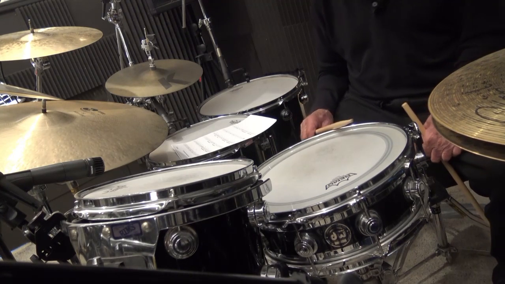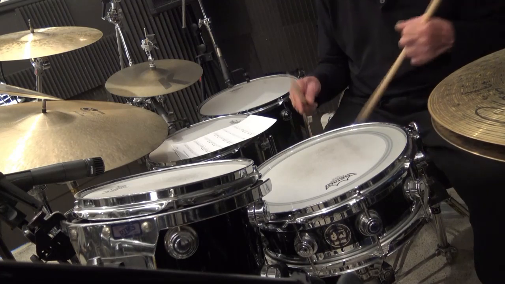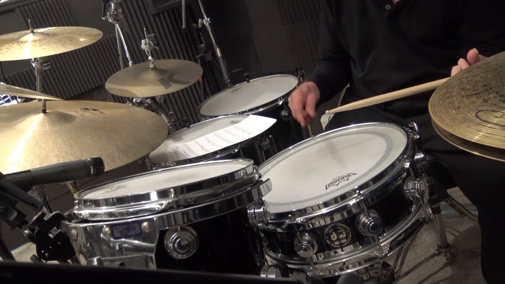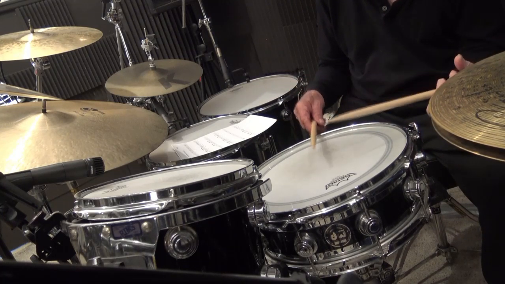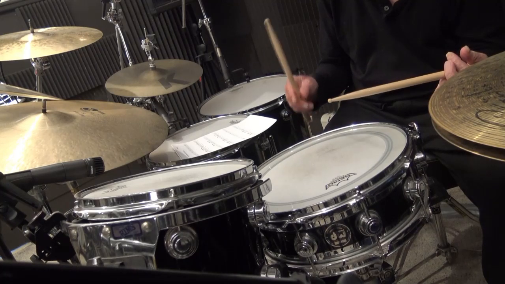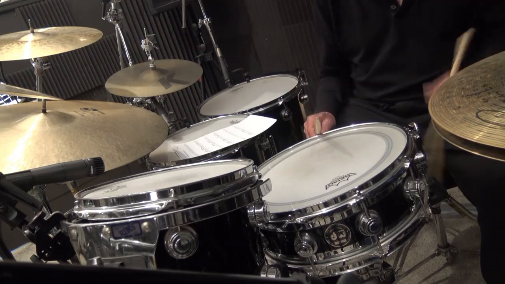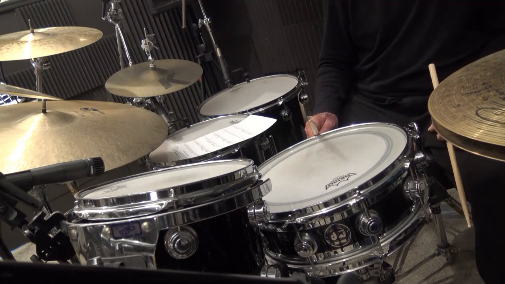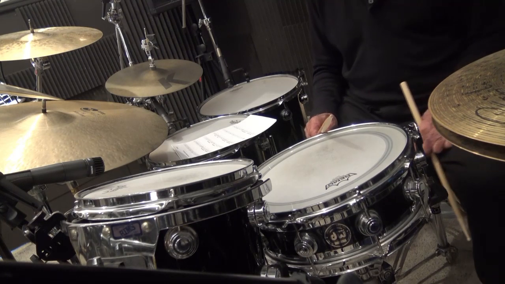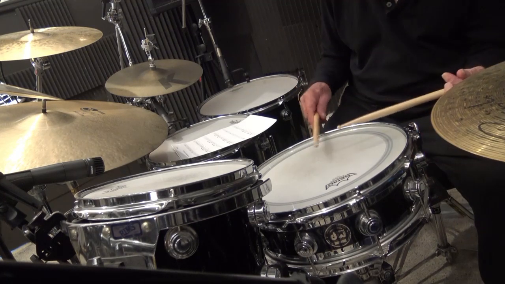So, sticking pattern. Slow it down. 1 and 2. That's what you have. Now, we play the figure.